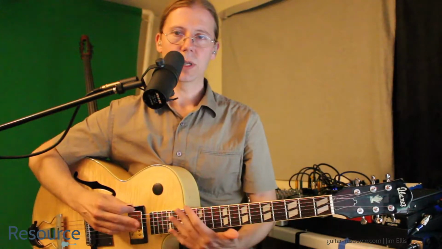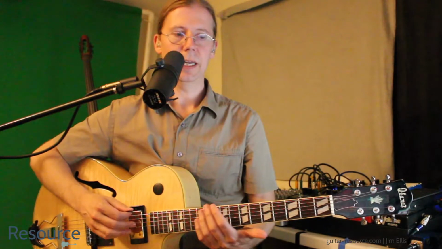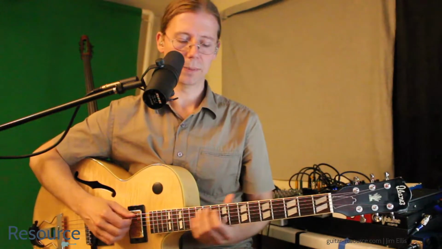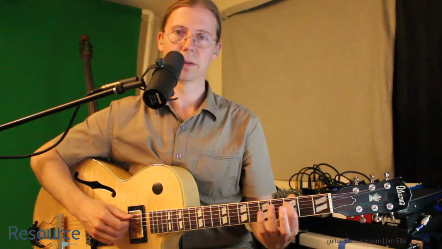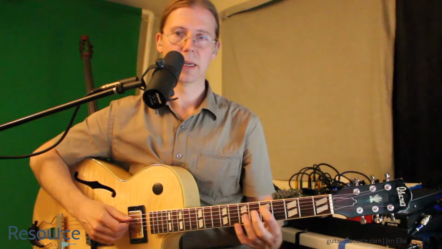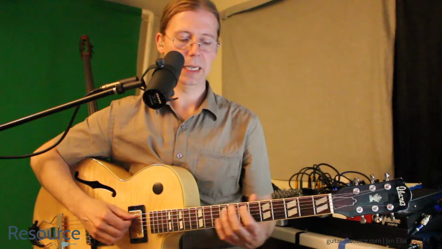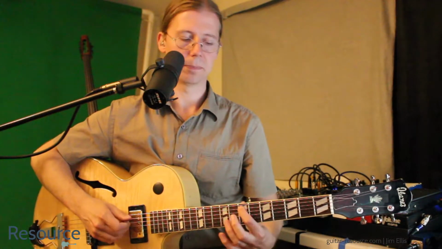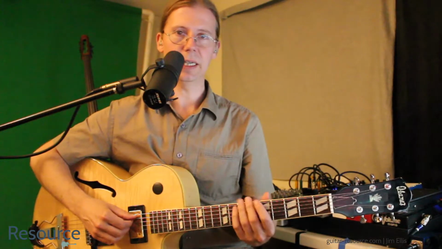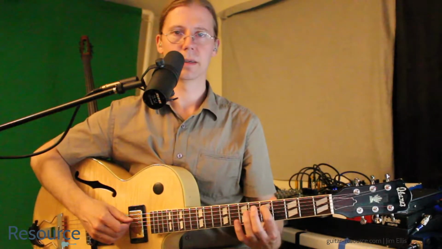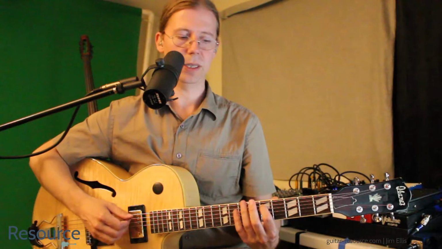So let's go over some of the notes that do land on the markings. Fifth string. So we have C, D, and E. Right? So when you think D on the fifth string, think about it landing on this marking.